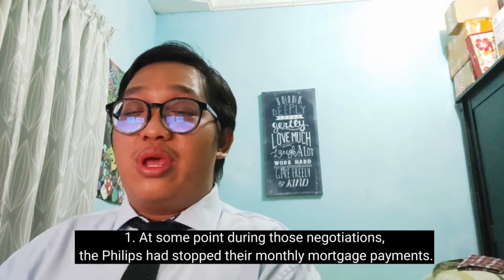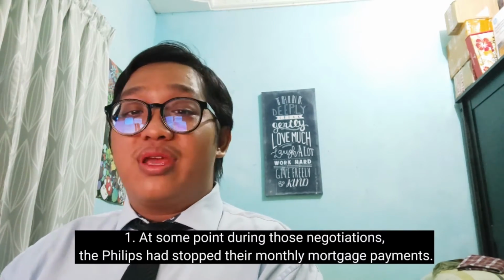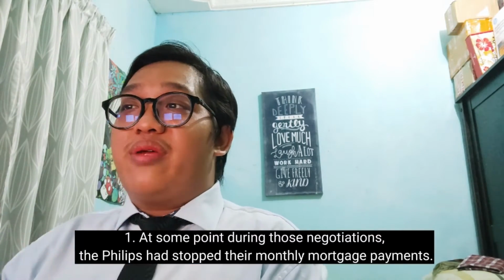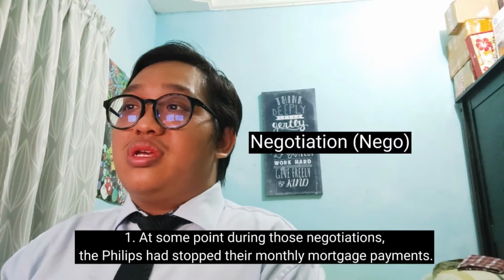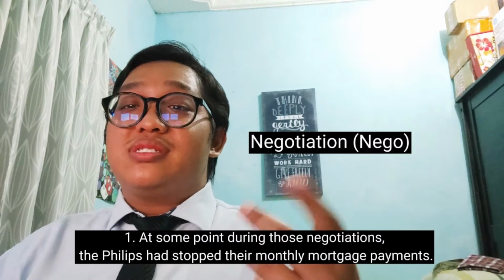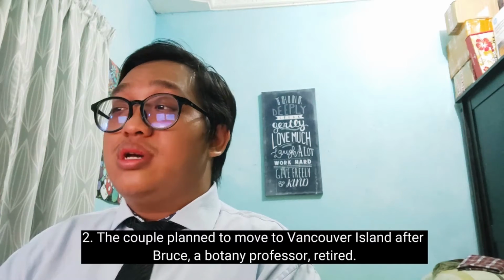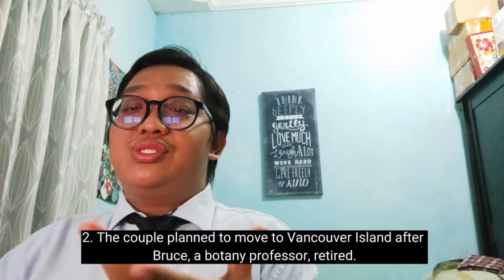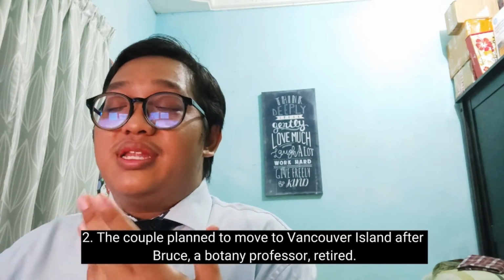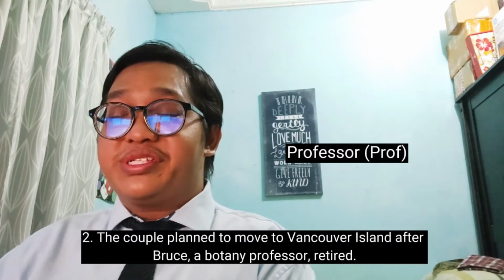Other than that, clipping is the reduction of a word to a shorter version. For example, like telephone is shortened to phone. So the first example sentence where we found clipping is, "At some point during those negotiations, the Phillips had stopped their monthly mortgage payments." The clipping word that we found in this sentence is negotiations, so the clipped word is nego. The next example sentence is, "The couple planned to move to Vancouver Island after Bruce, a botany professor, retired." The clipping used in this sentence is prof, which is basically a shorter version of professor.